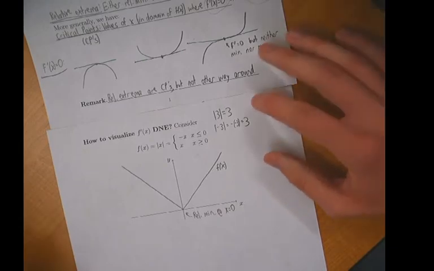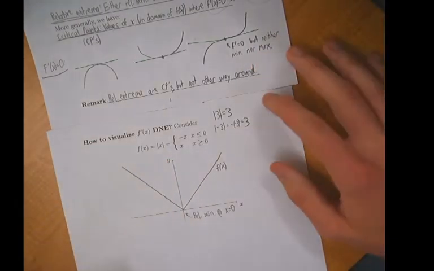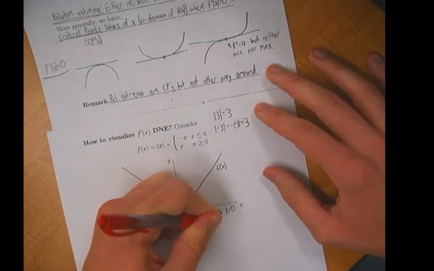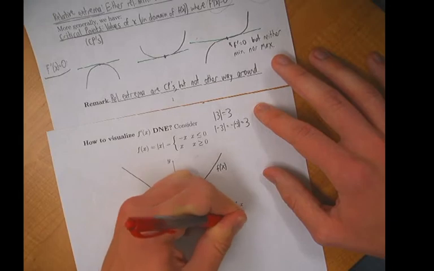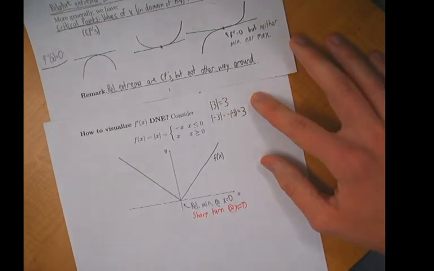If you take a closer look, you'll notice there's more of a sharp turn at x equals 0 as well. So a sharp turn at x equals 0. Okay? So let's analyze that right quick.